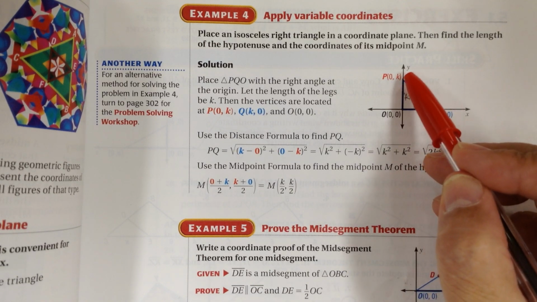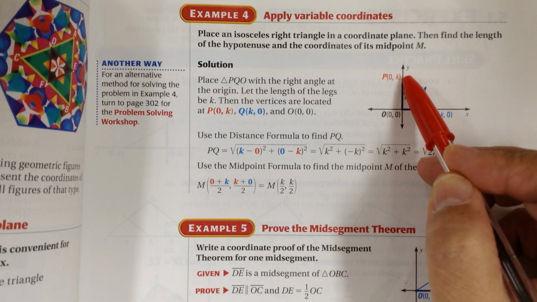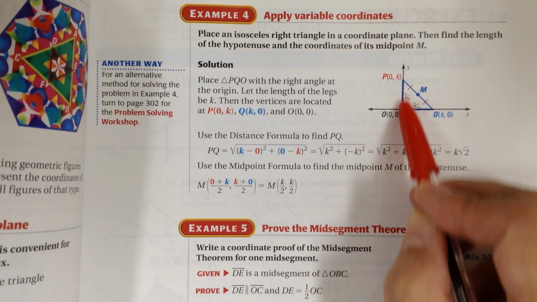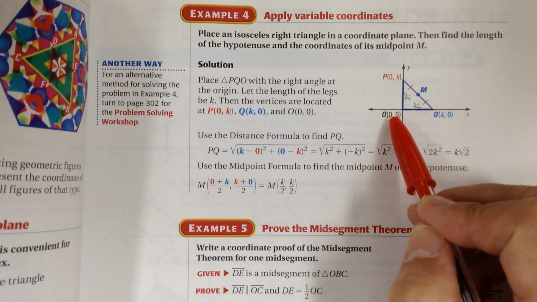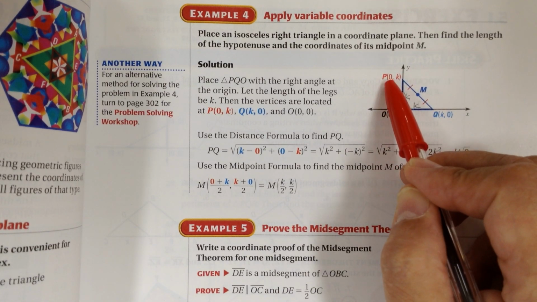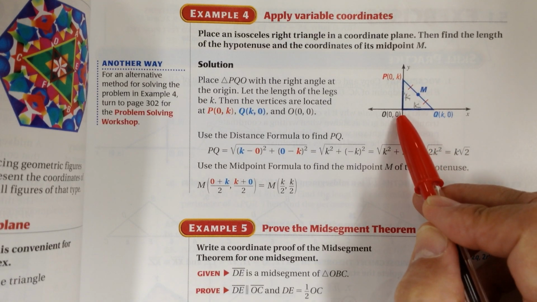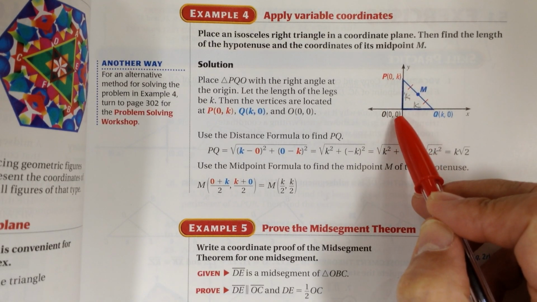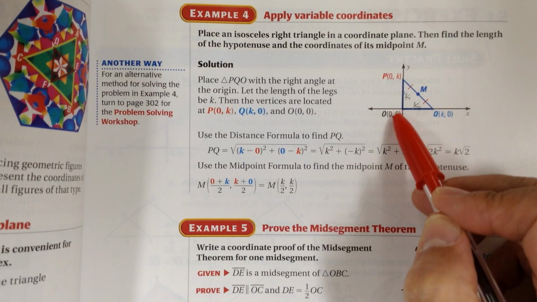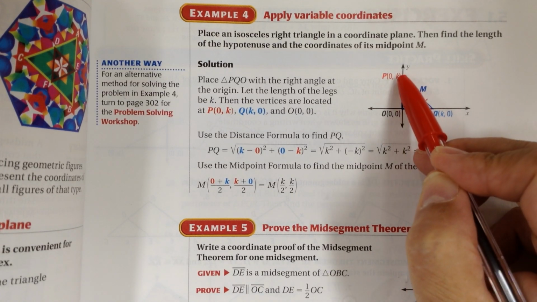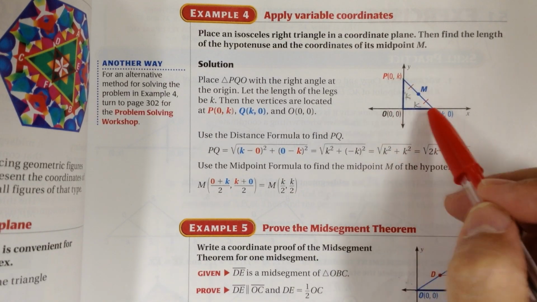Now to get the coordinate for this vertex, you go up, right? So when you go up and down, the x coordinate stays the same. So 0, when you go up, it stays 0. Now for the y coordinate 0, when you go up, you have to add that amount, right? So 0, you go up this amount, that's how much you add. So 0 plus k, you end up with a k. So that's how you get these coordinates.